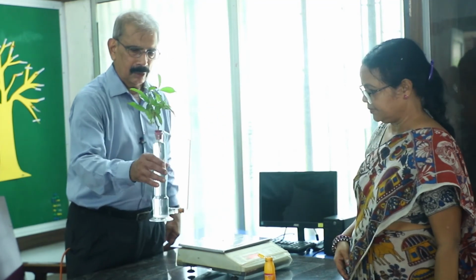The initial weight is 0.477, 47 grams. Now the initial reading here on the graduated tube is 20. We will keep it for half an hour, as written here, half an hour or 1 hour in the sun.